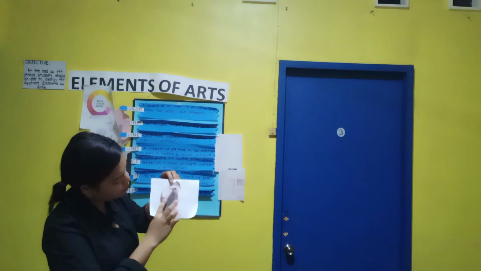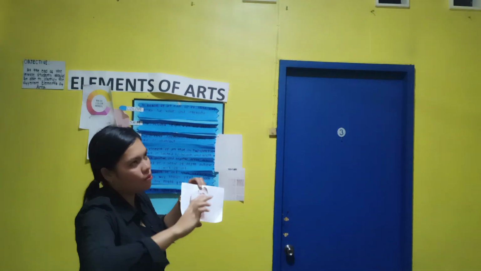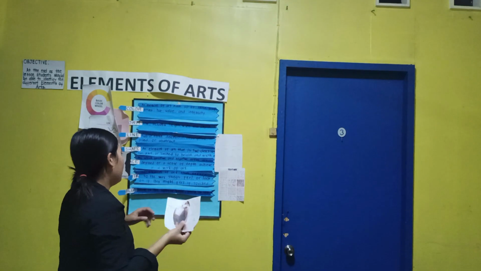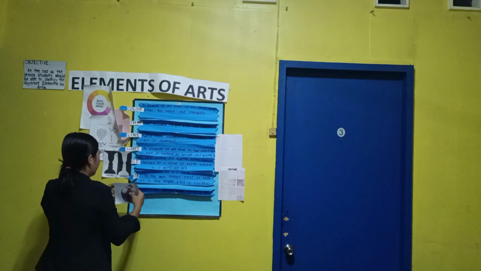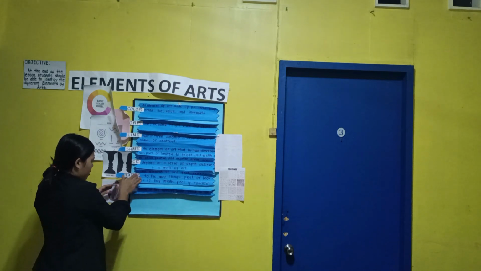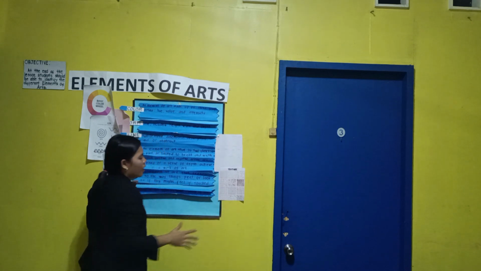So that is the middle gray. So it is white to gray to darkness of the color. So that's all the 7 basic elements of art.